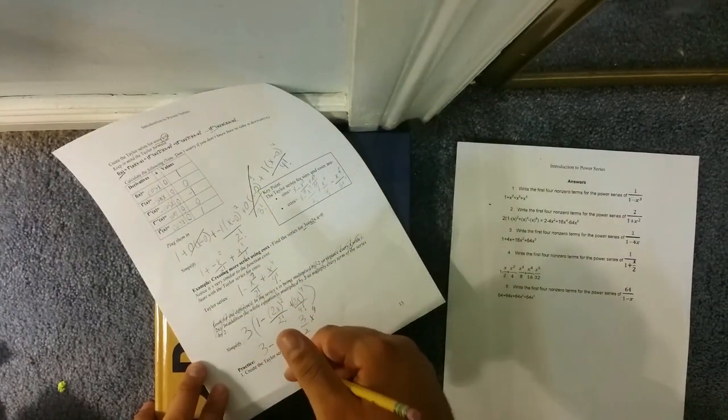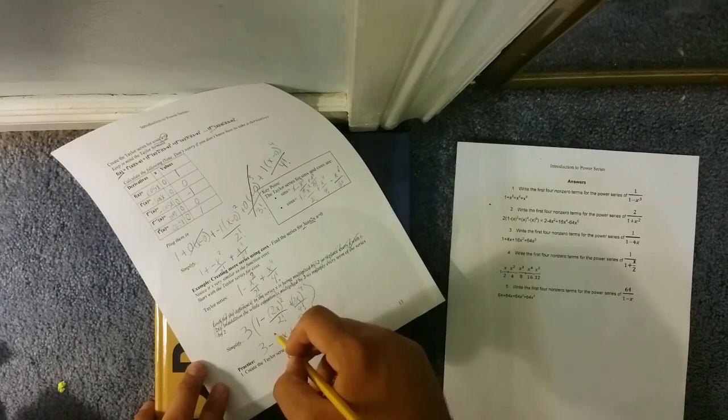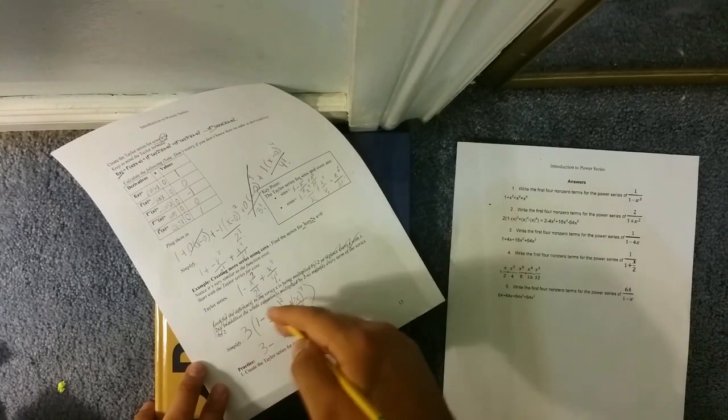Of course, multiplying each of these by 3: 2 times 2 is 4, over 2, making it 2, so that becomes 6.